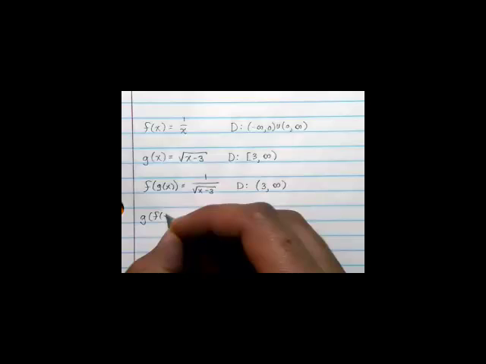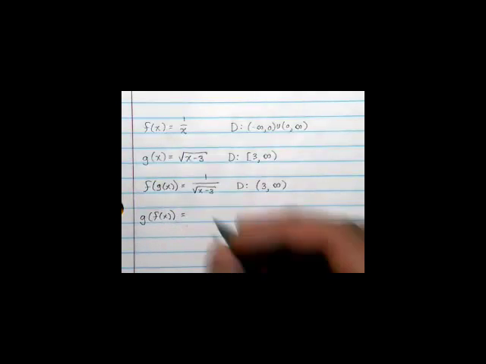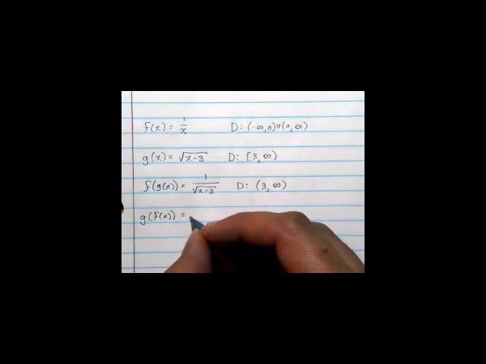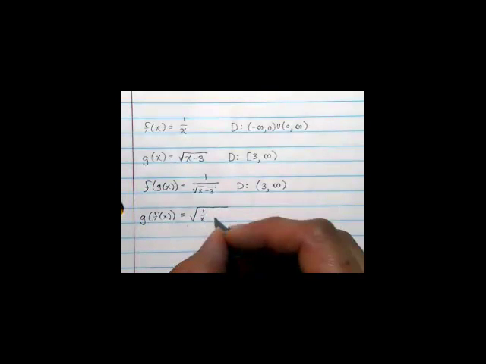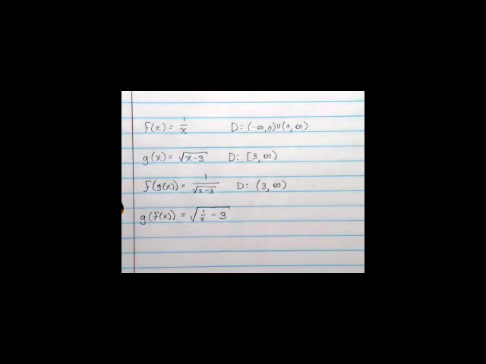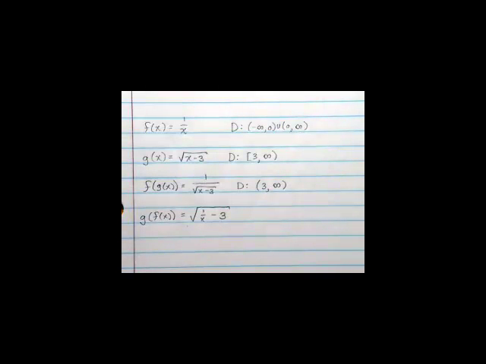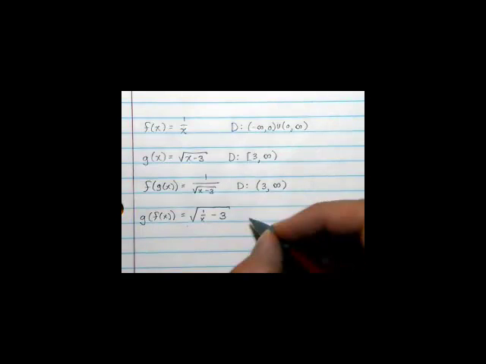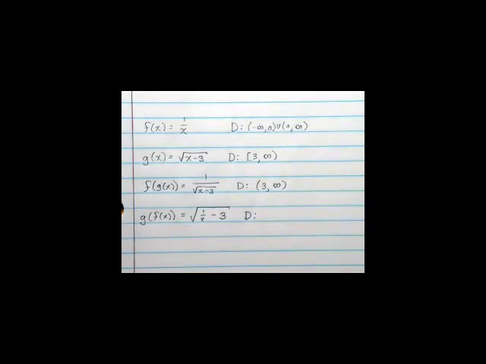Okay, the other way, g of f of x. Now I'm going to have the square root of 1 over x minus 3. Can I simplify that at all? Not really. Nope. So again, just take a look at what you've got, analyze it. What numbers will work in there?